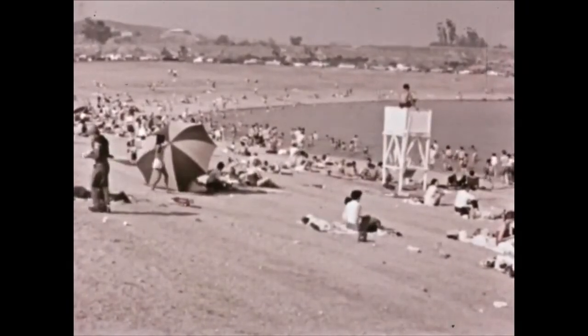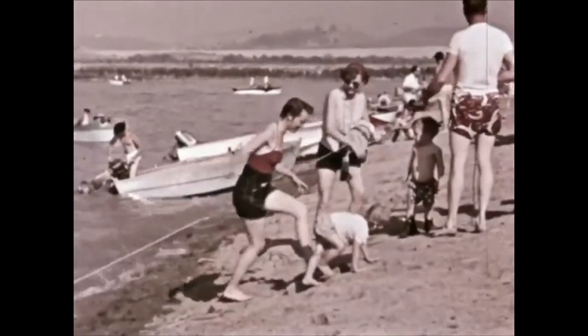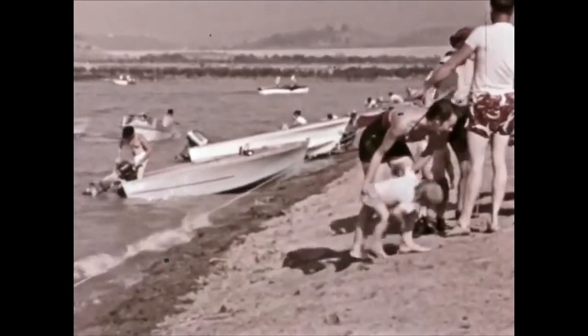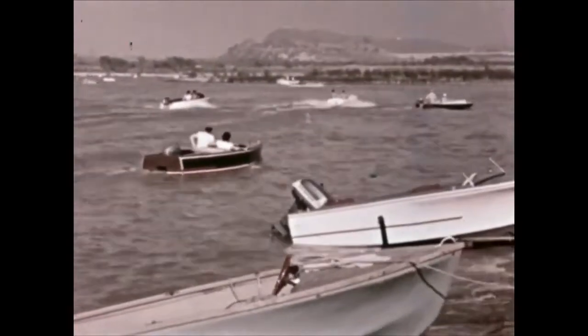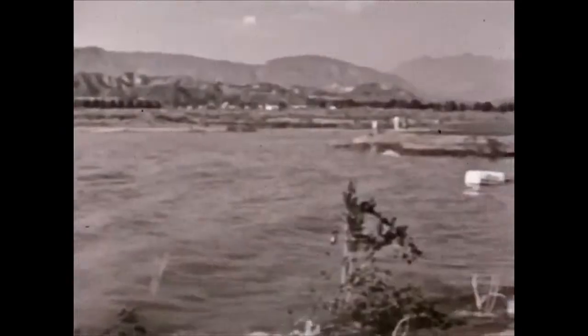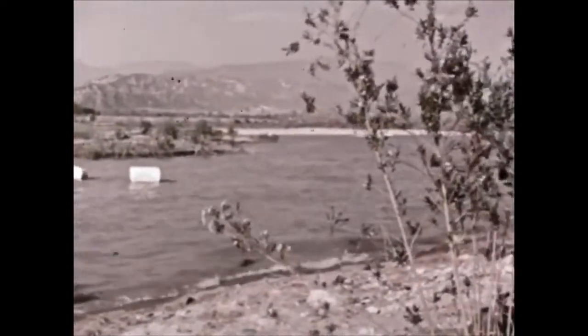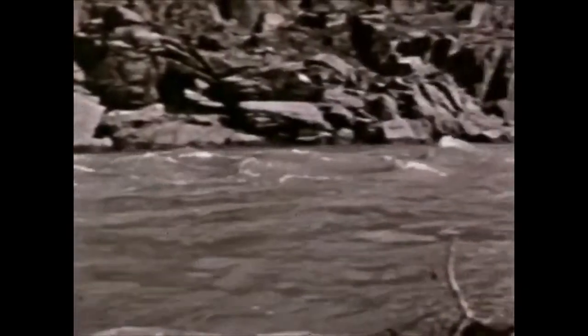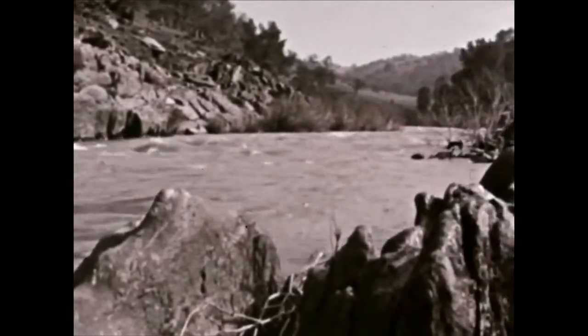In some lakes, people have fun swimming or riding in small boats. People enjoy lakes and take care of them. Some lakes overflow, and the water runs on, making a river again. On and on the river flows.